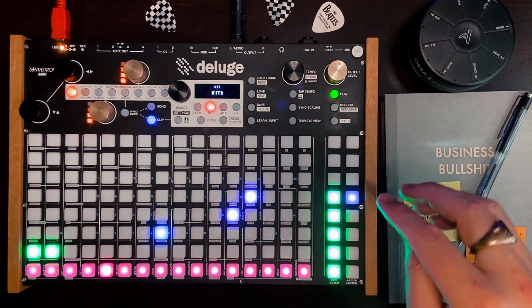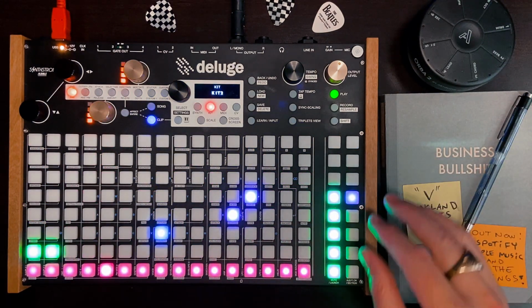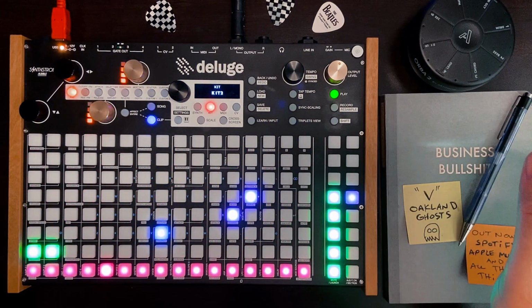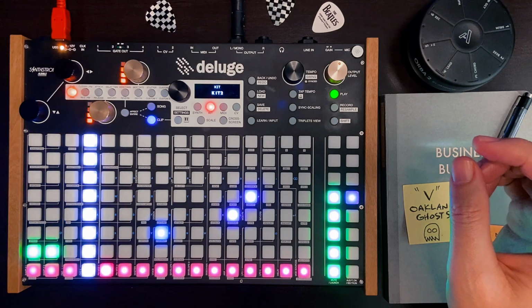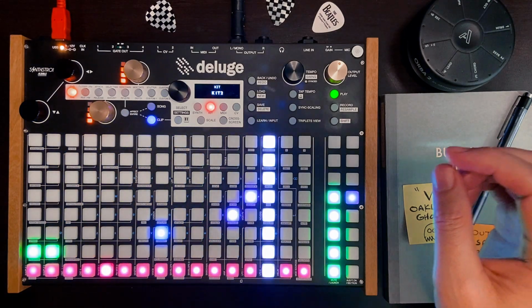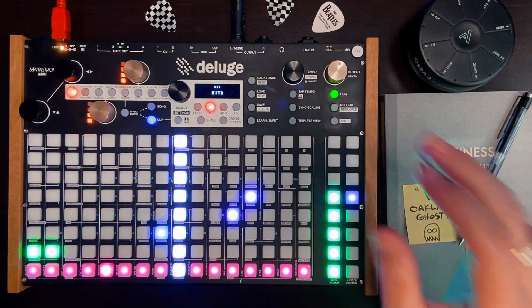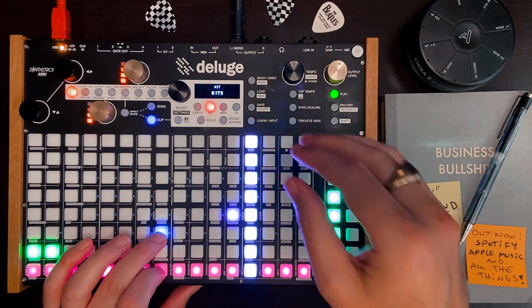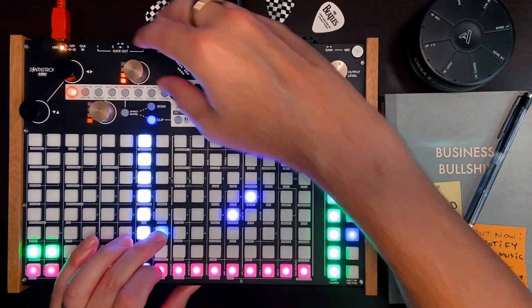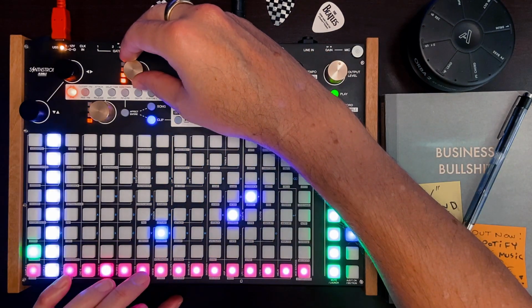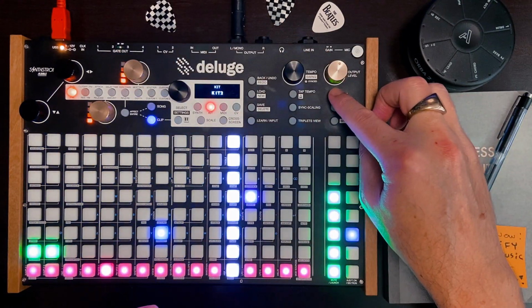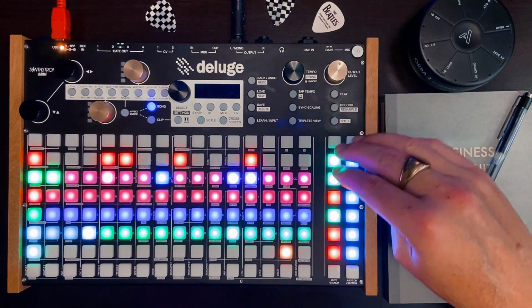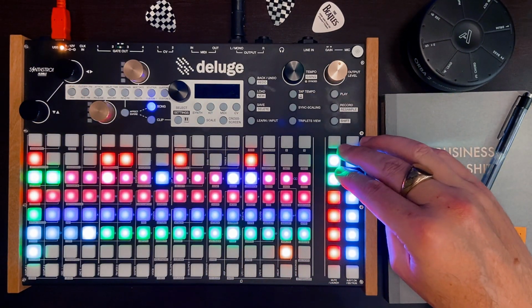I started adding some drums, and this is all really organic sounds that I put in here. That's like my basic starter, right?